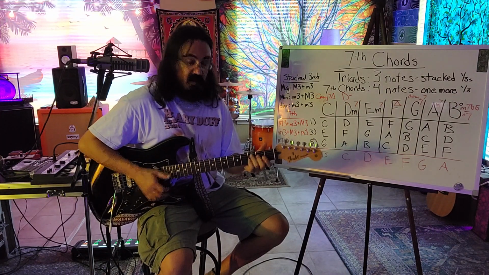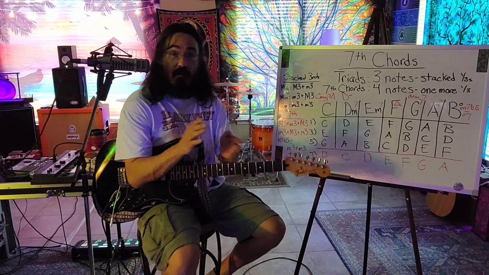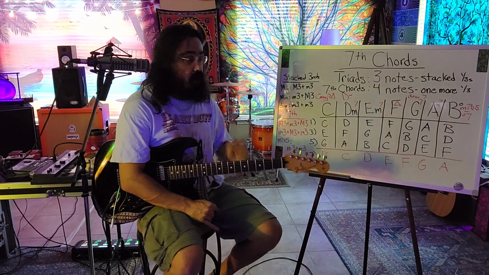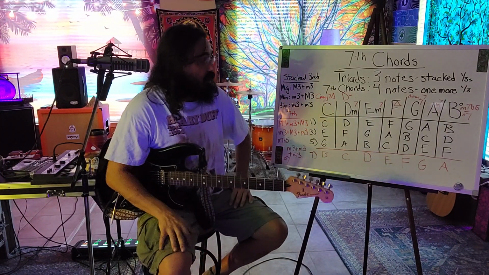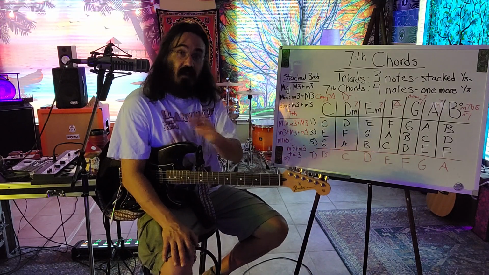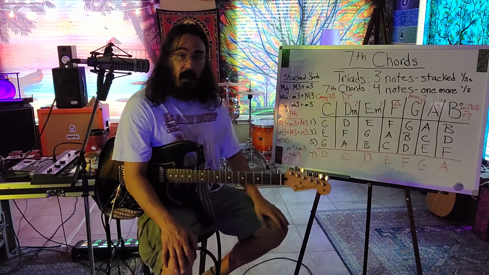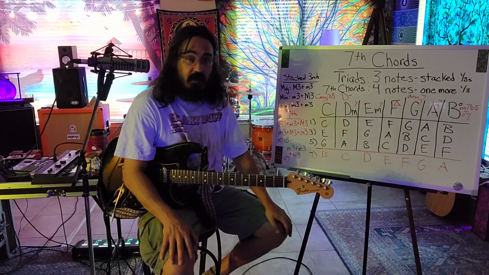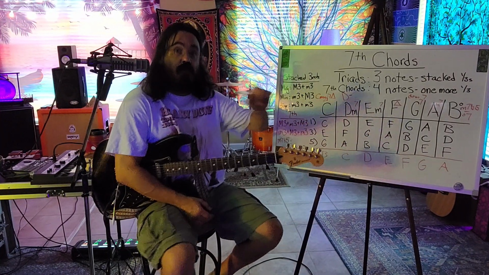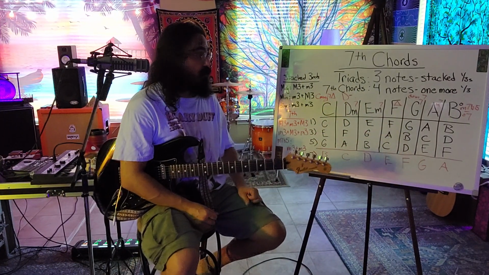So we're going to start with those two shapes for the major 7s. And again, on the Facebook page, I'll put some other, more basic shapes. So let's move to the dominant chord, the 5 chord.